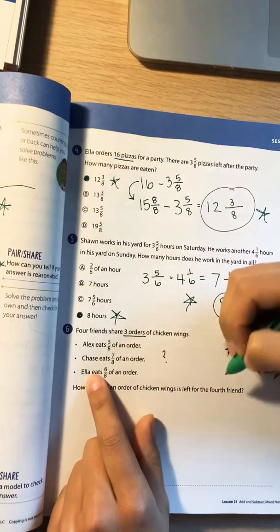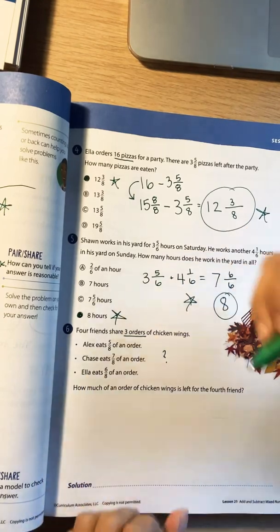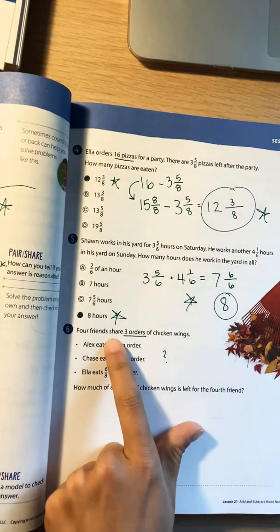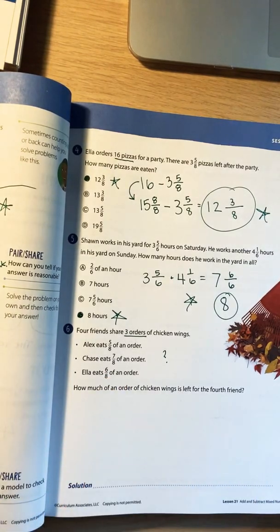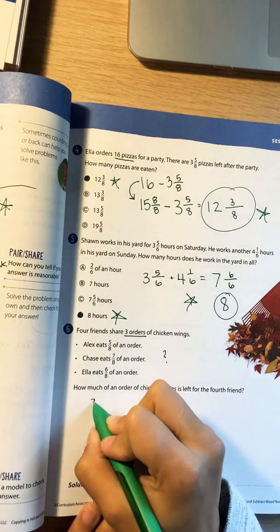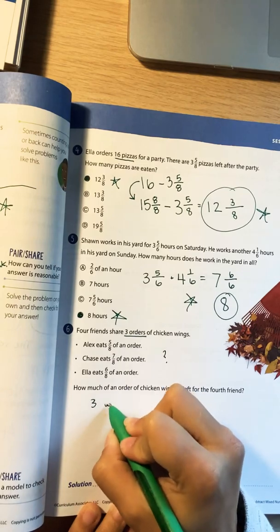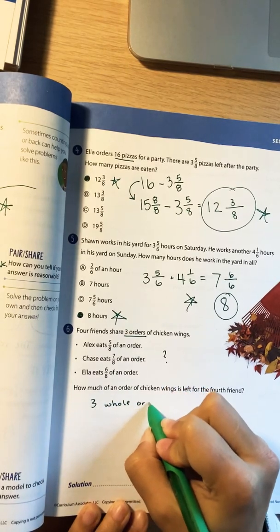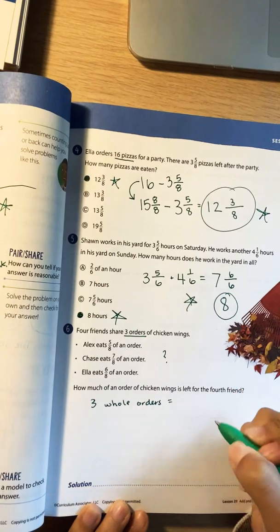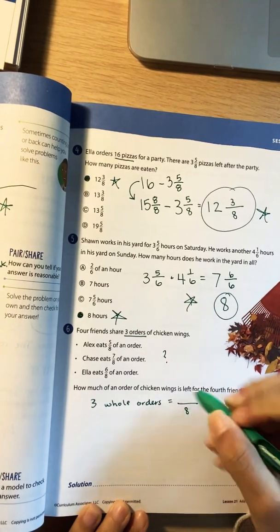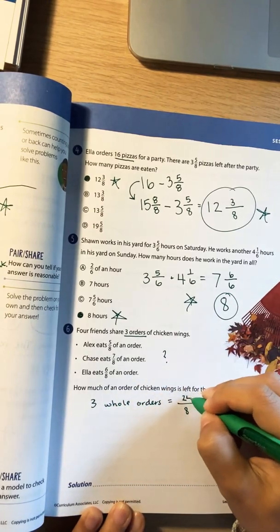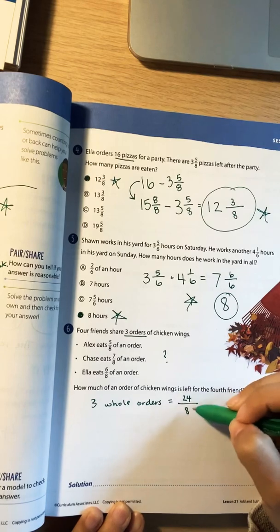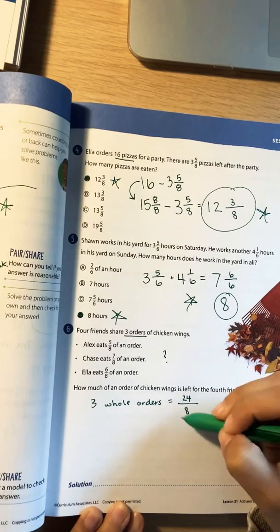This other friend, how much do they get? Okay, so I'm gonna add up the total of what all those friends got and then subtract that from 3 orders to figure out what the last friend gets, okay? So, 3 whole orders equals, my denominator has to be 8, because that's what the denominator is here. 3 times 8 equals 24. So 24/8 is 3 orders of chicken wings.